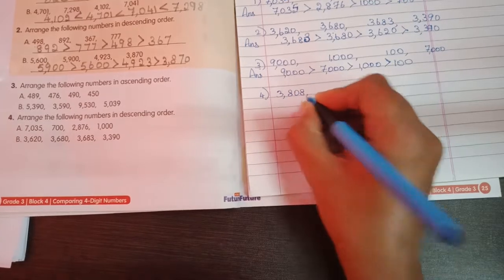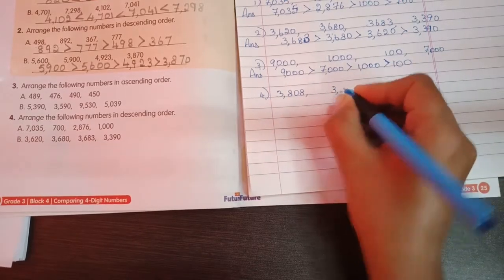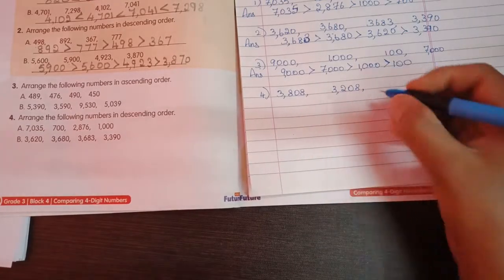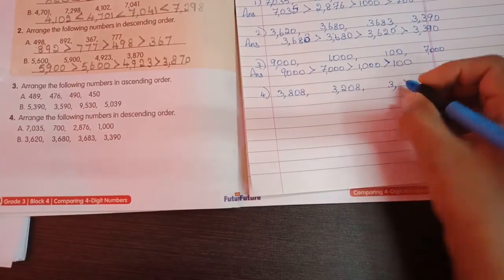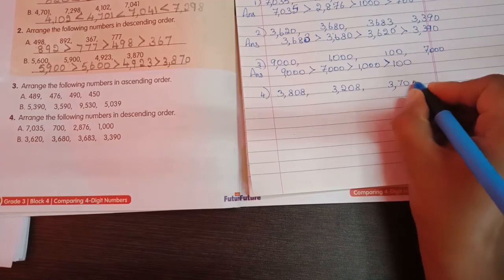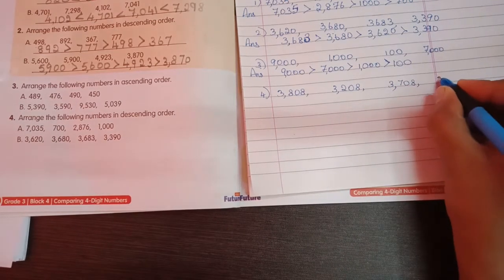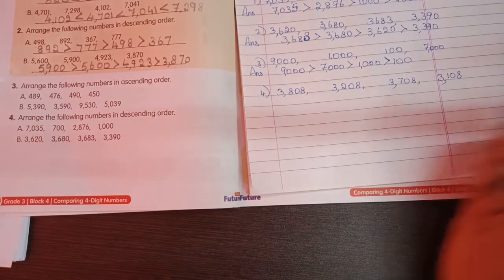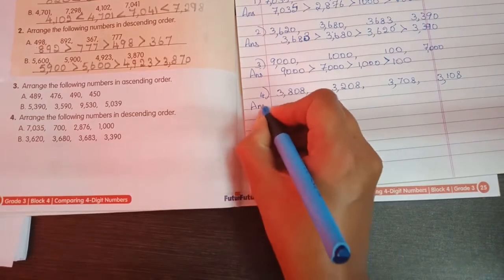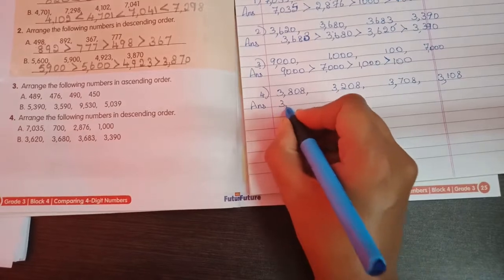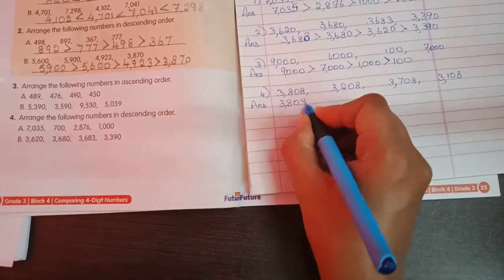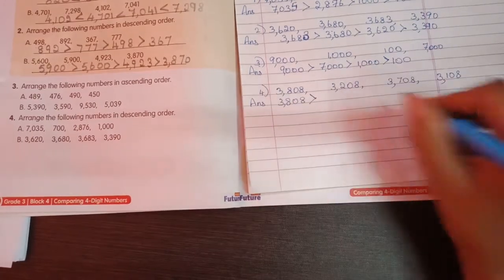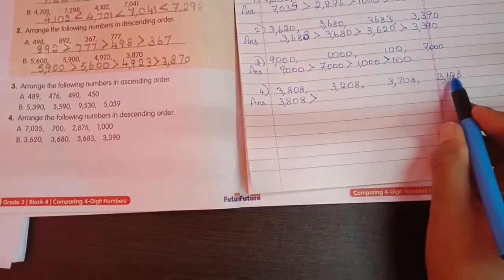So the next one is 3808, 3208, 3708, and 3108. So from big to small, it is of course 3808 is greater than the next, because all the digits are the same except in the hundreds place.